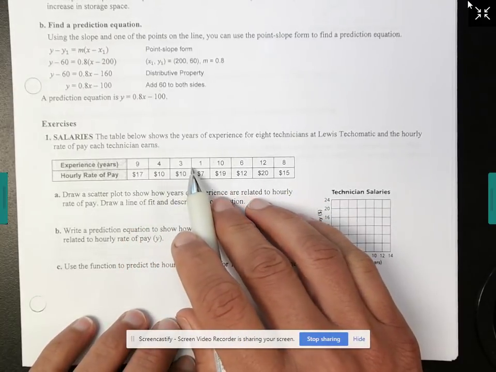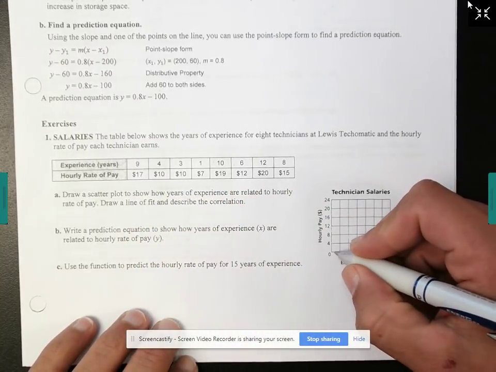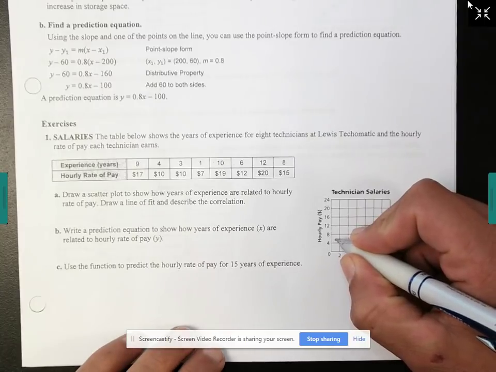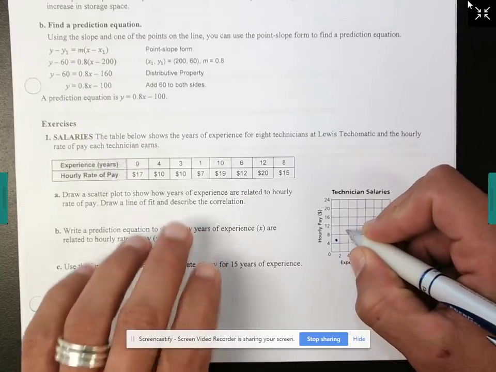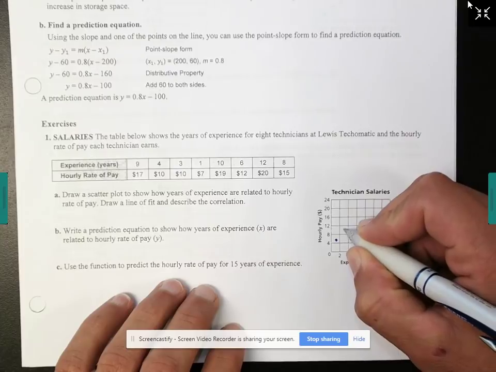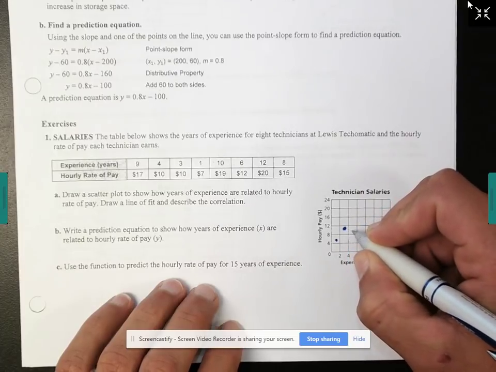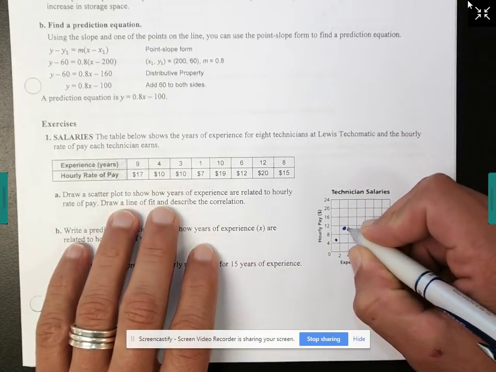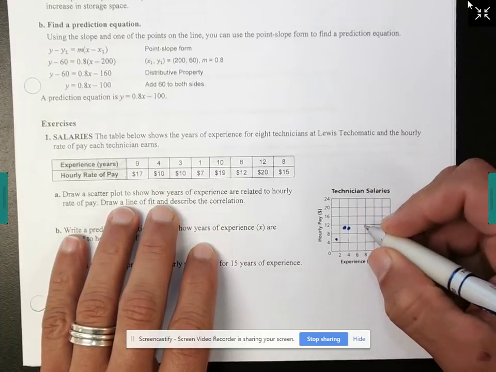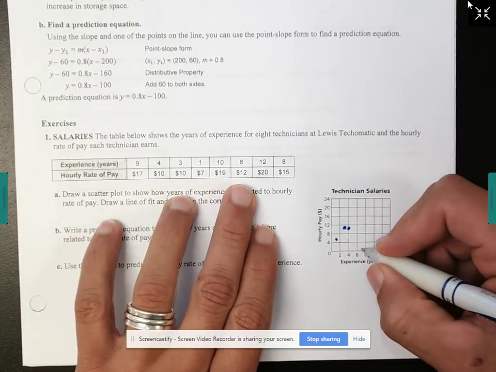So you have to start with 1, for example. And 1 is about right here. So let's say there's 1 at 3, 3 and 10, somewhere around there. We have another, 4 and 10. So there's another one there. And let's see, what else do we have? We have a 6 and 12.